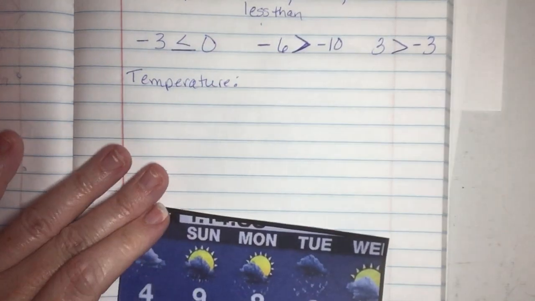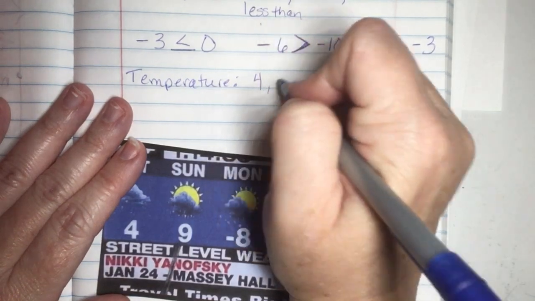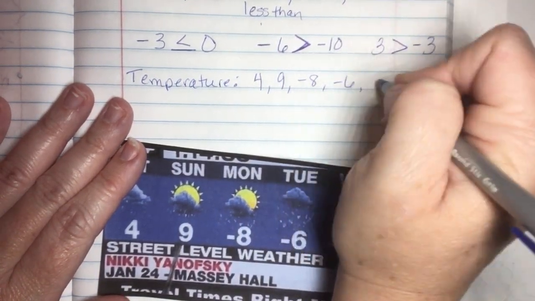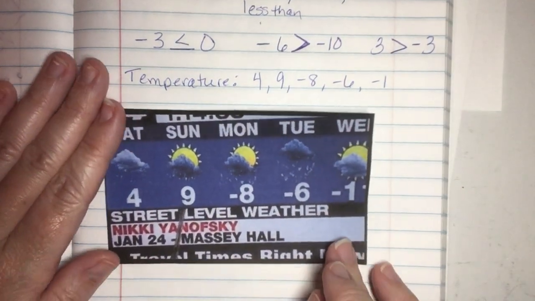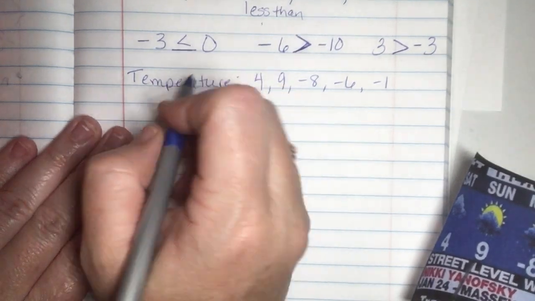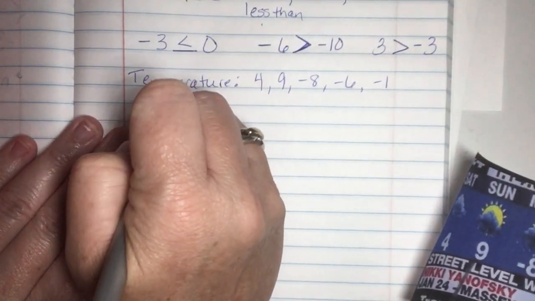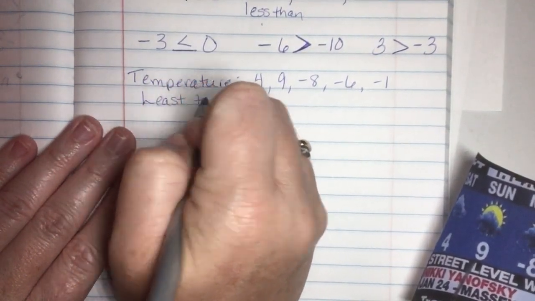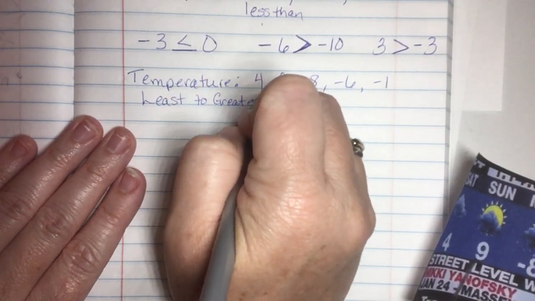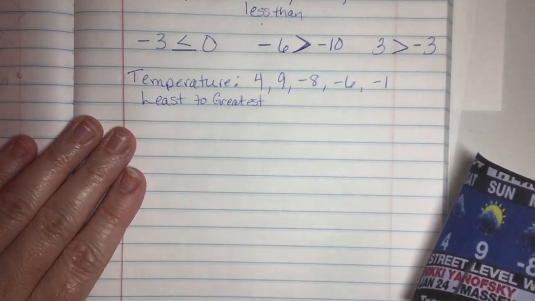Our temperatures are 4, 9, -8, -6, and -1. All right, and let's put those in order from least to greatest.